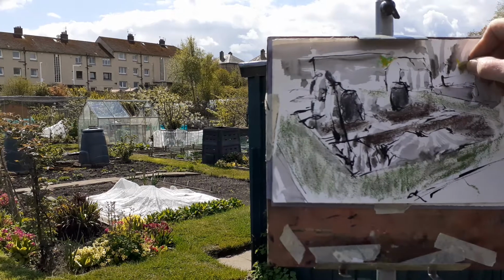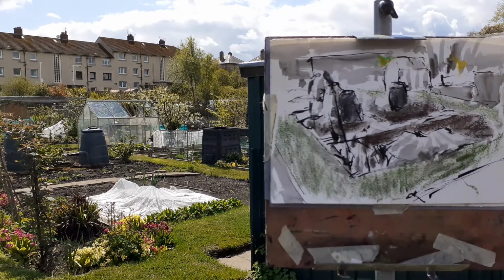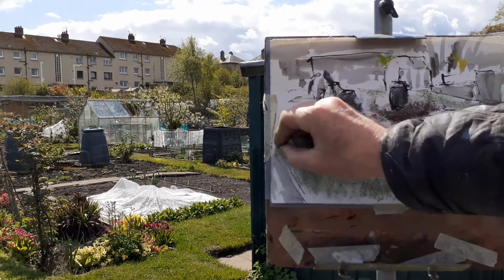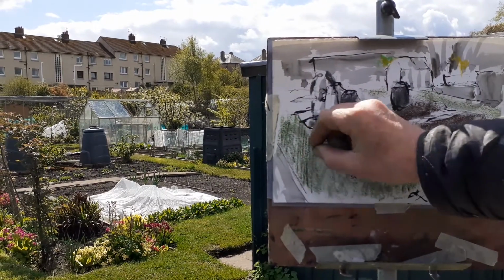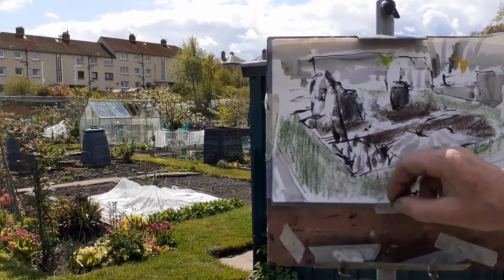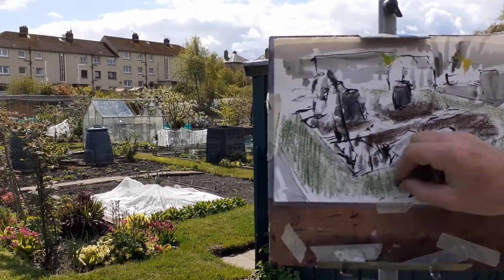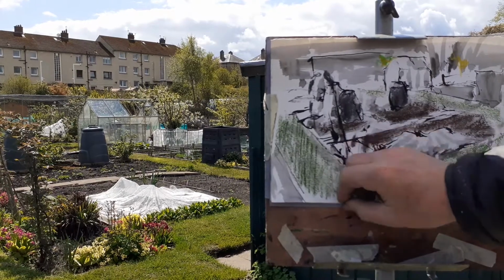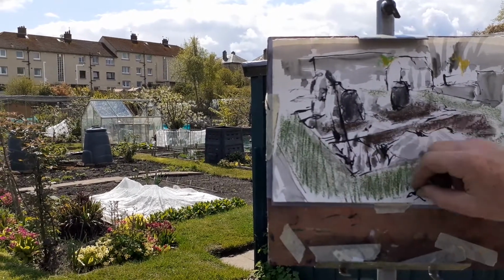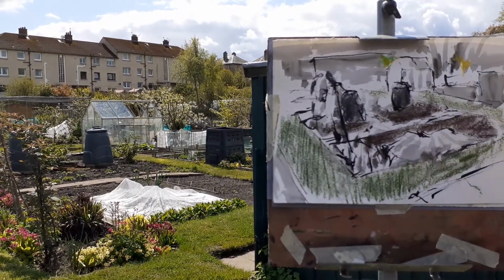So that would be my next stage, getting areas of colour and starting with something general. Don't know why that's not coming off.